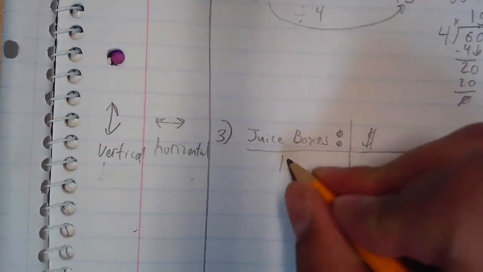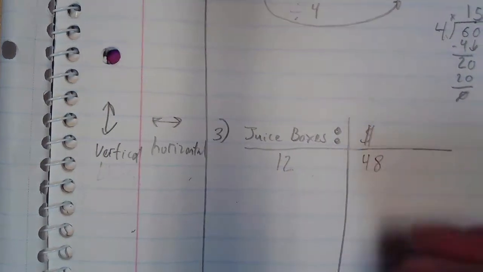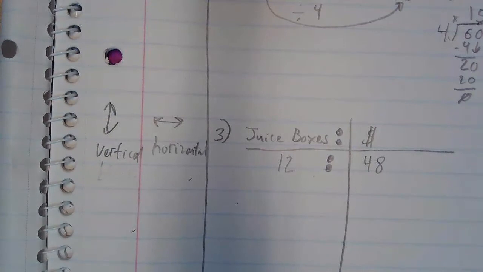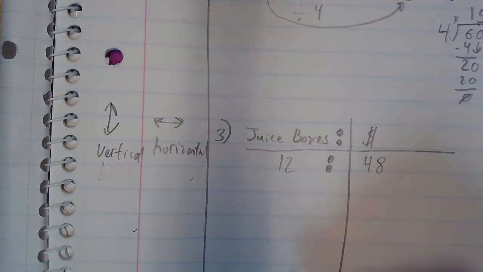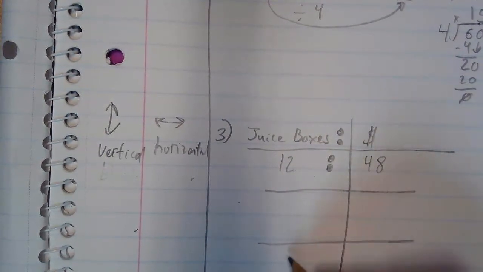She buys 12 packs for $48. 12 juice boxes for $48. And we want to know how much she's going to pay if she buys 8. Let me just fill in the ratio table a little bit. I want to make sure I explain this perfectly to you if I can.